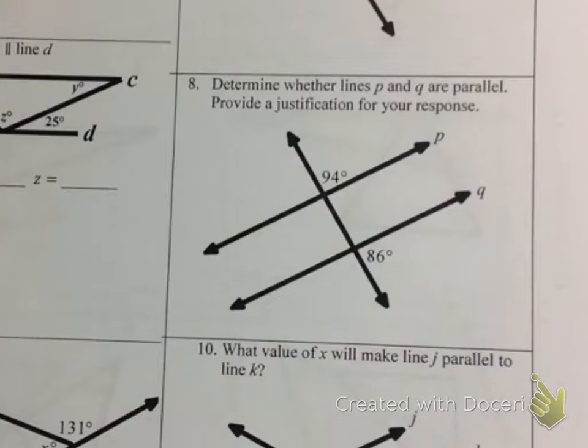Determine whether lines P and Q are parallel. Provide a justification for your response. Well, one way we know that it's parallel is, if this right here is 94, we've got to find out what's right here.